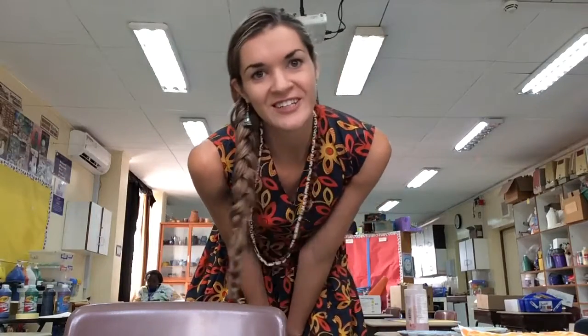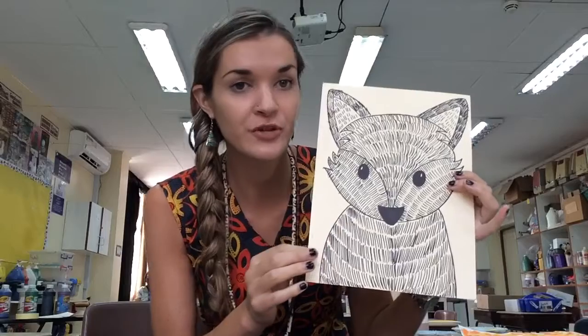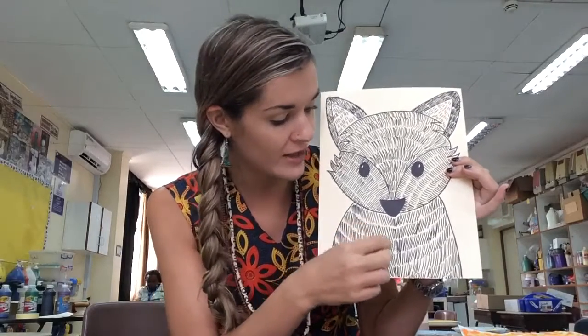Good morning, artists. Today for art class, we are going to be talking about visual texture. Texture meaning the way something feels. And in art, you are going to try to create texture in your work by either repeating lines or repeating a shape. That is one way that artists create visual texture in their work.